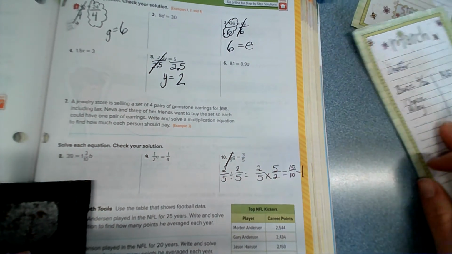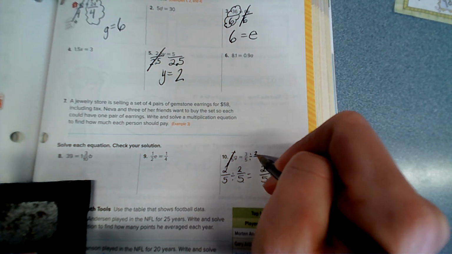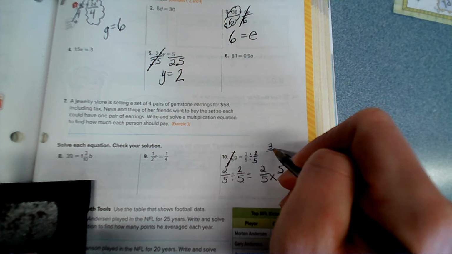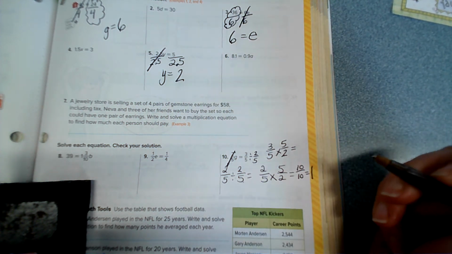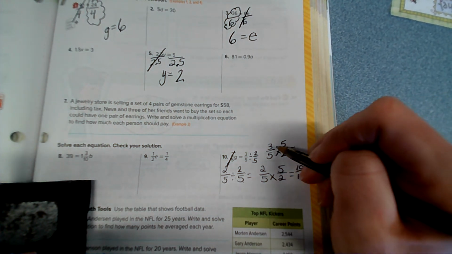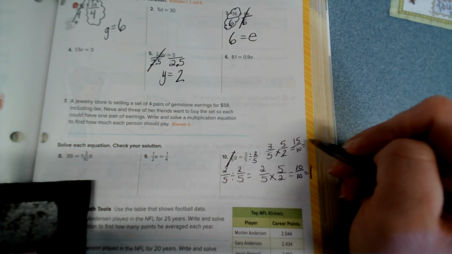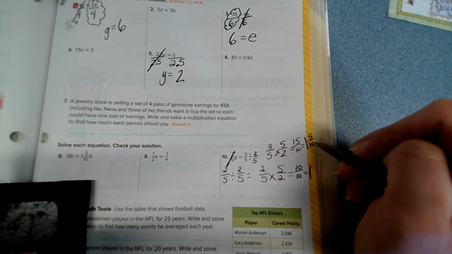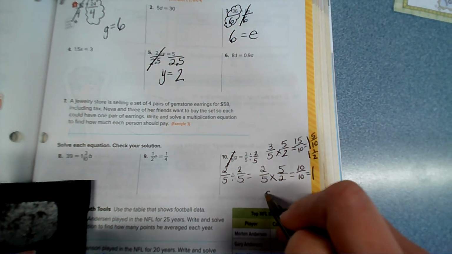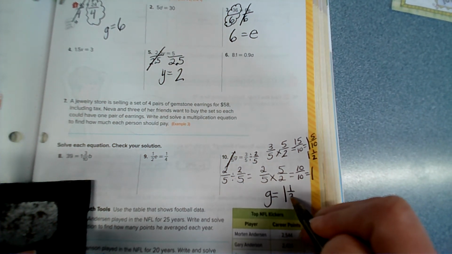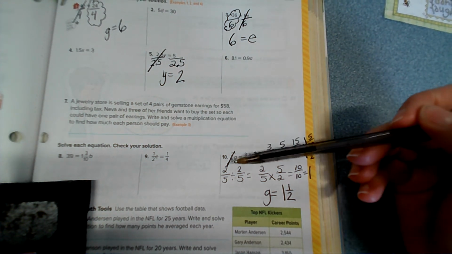Whatever I do to one side, I have to do to the other. So 3/5 divided by 2/5, which really is 3/5 multiplied by the reciprocal. I get 3/5 times 5/2, 15 over 10, which is 1 5/10, which is 1 1/2. So g equals 1 1/2.